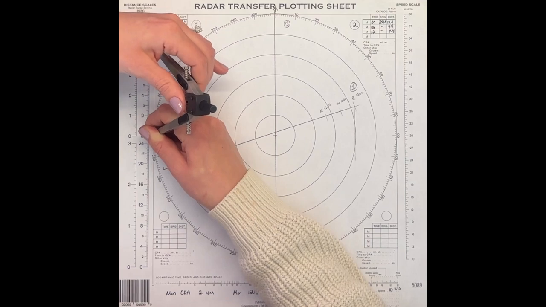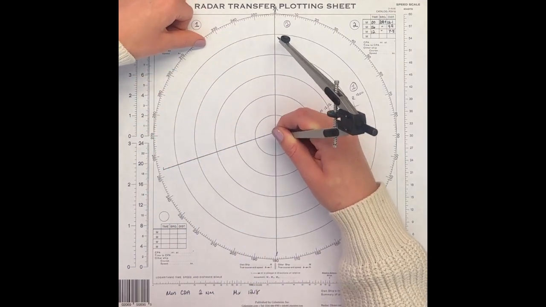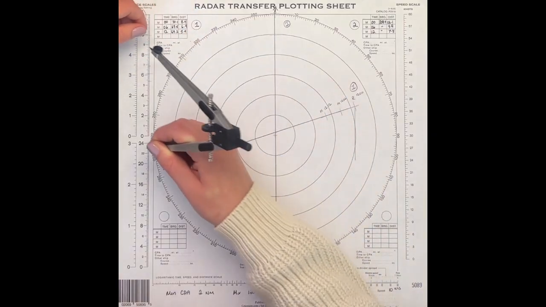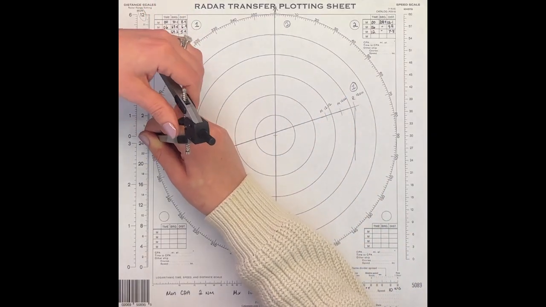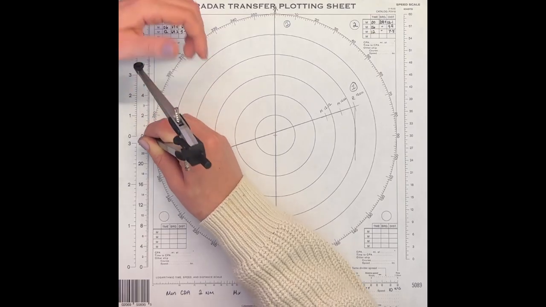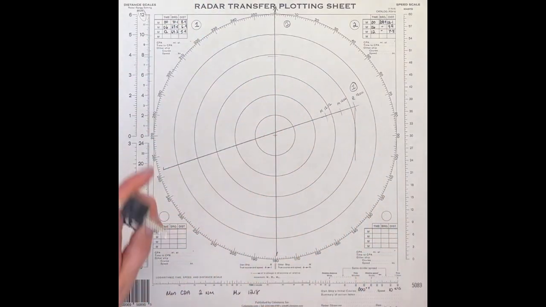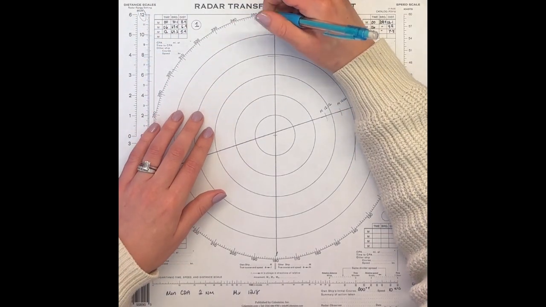So I created that R at 12 o'clock, going in with my 1206 at the same bearing with a distance of 9.9, and then my 1212 distance of 7.8. Sweet. Again, be sure to label everything.